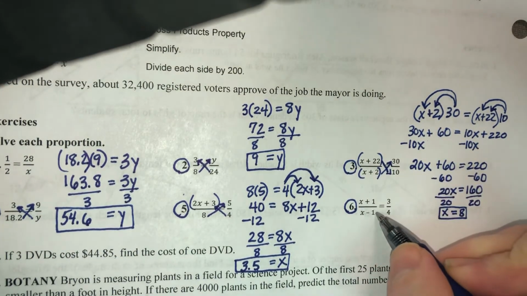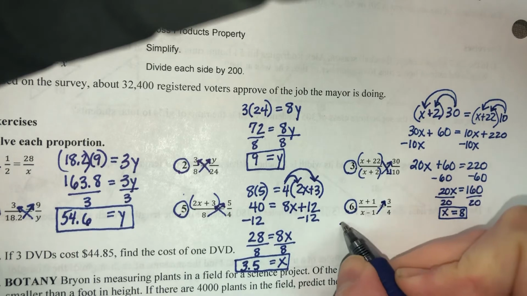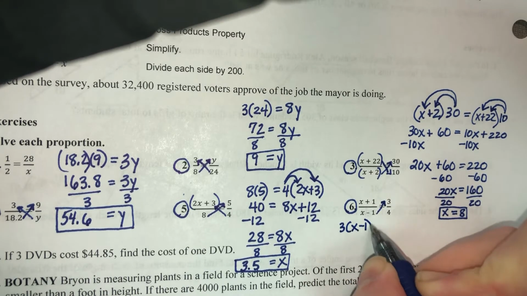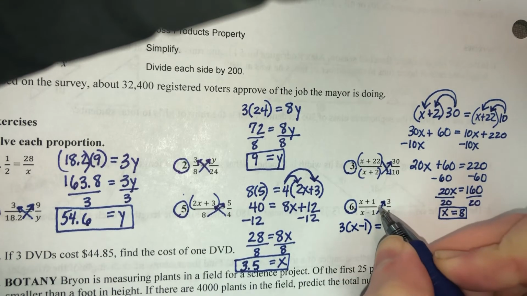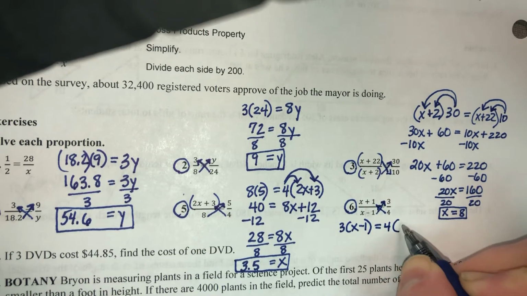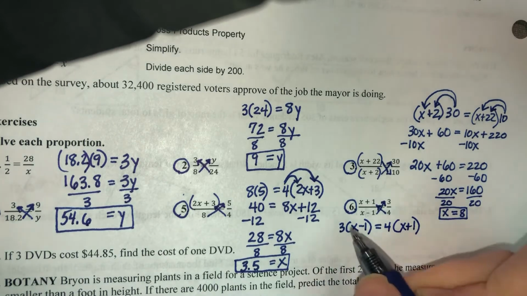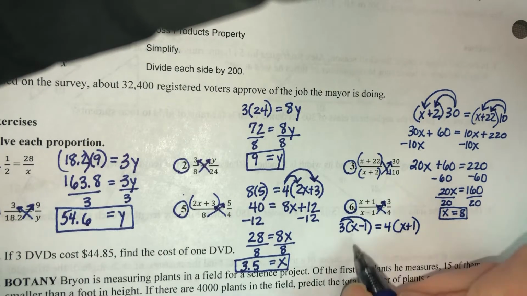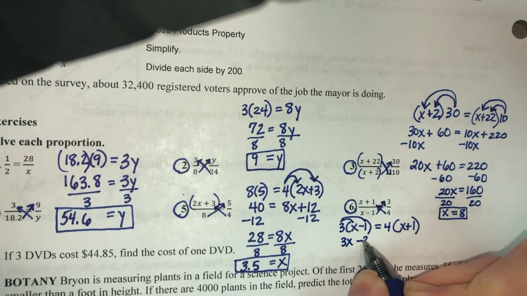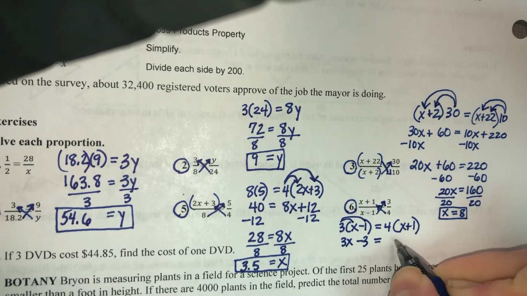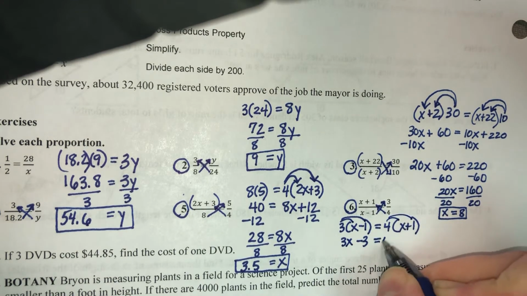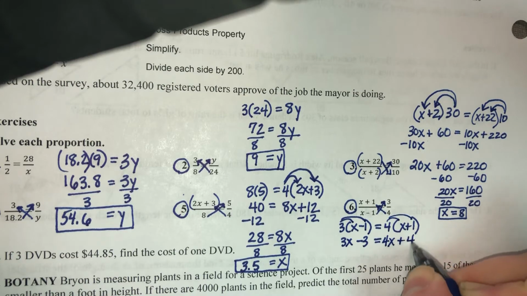You're going to multiply 3 times x minus 1. Remember, the x minus 1 has to go in parentheses. And 4 times x plus 1. Again, the x plus 1 has to go in parentheses. We distribute the 3. So 3x minus 3 equals, and distribute the 4, 4x plus 4.